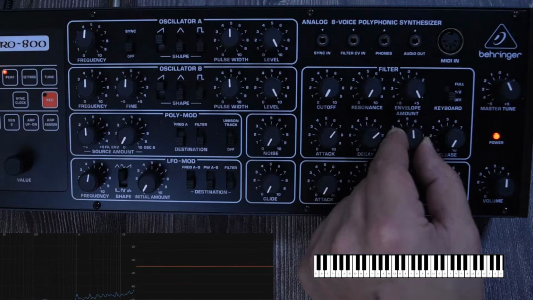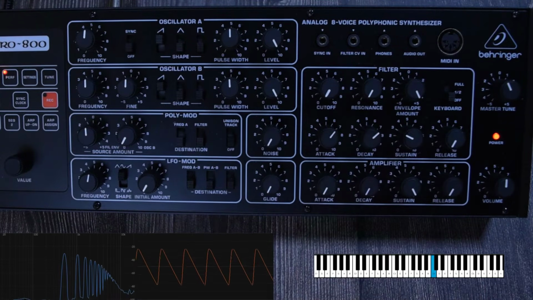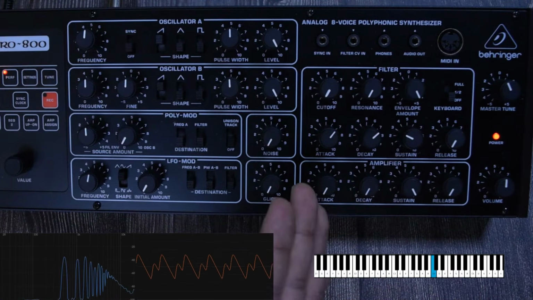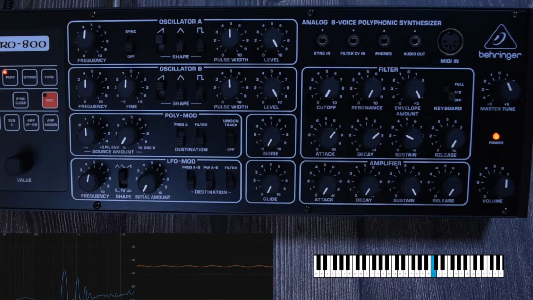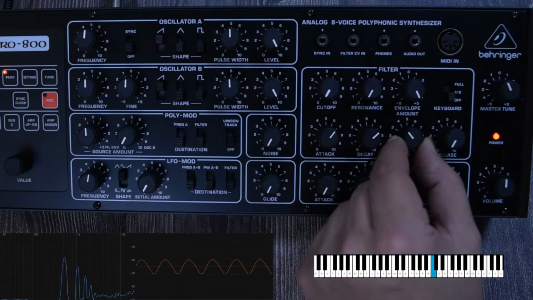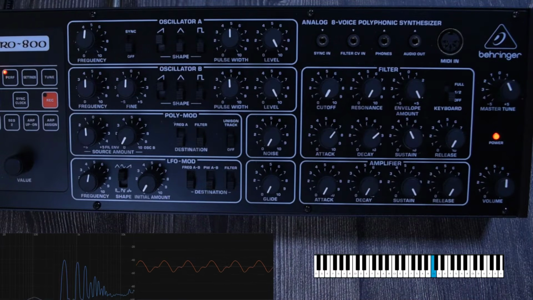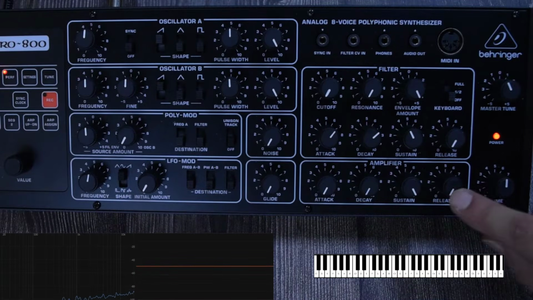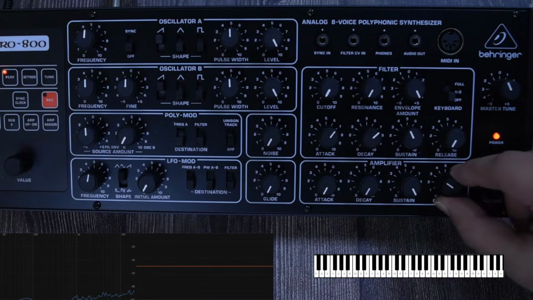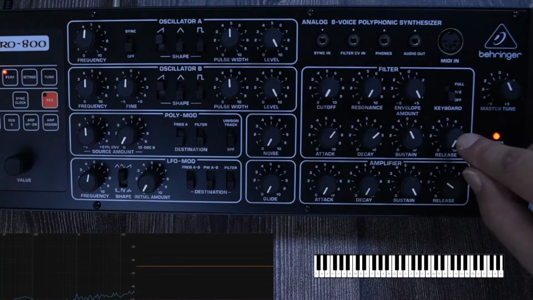If I decide to stay somewhere in between, it's going to go up, it's going to decay, but now notice that it's sustaining at some point. But this is what the sustain does, and you can't change it while you're holding a key. Now, if I release a key, it's going to die. Instant silence.